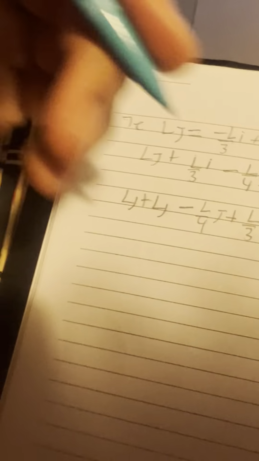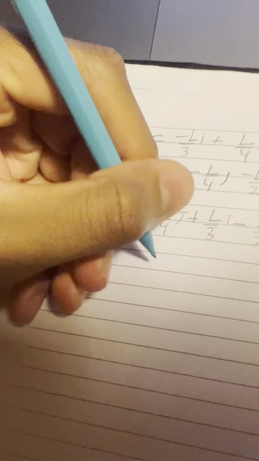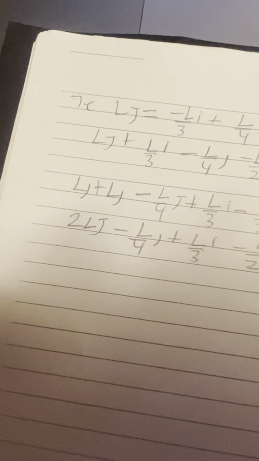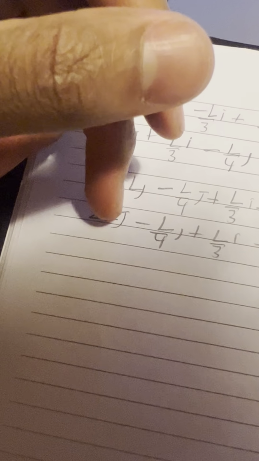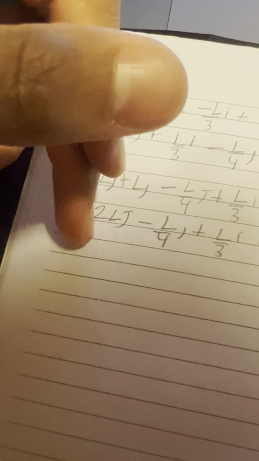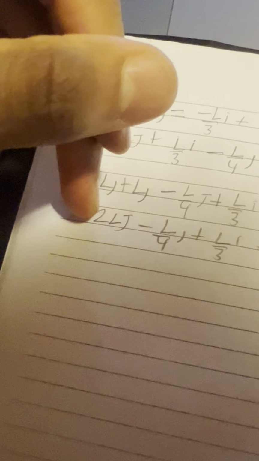And then now I'm going to combine these two. So just get 2LJ minus L over 4 J plus L over 3 I minus L over 2 I, which equals XI plus YJ. Now I'm going to combine everything, so you have to have a common denominator. This already has 4, so I put 4 on the bottom and multiply by 4.